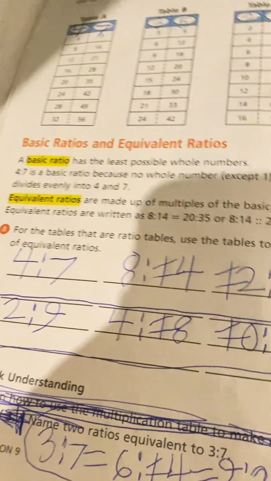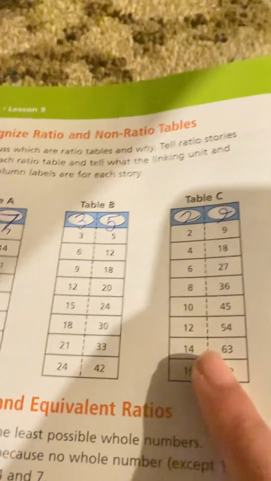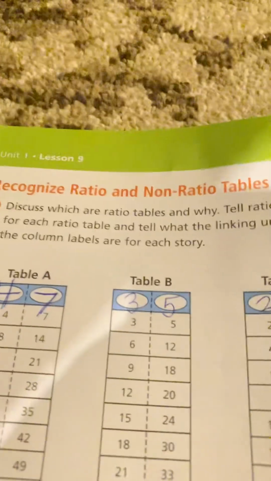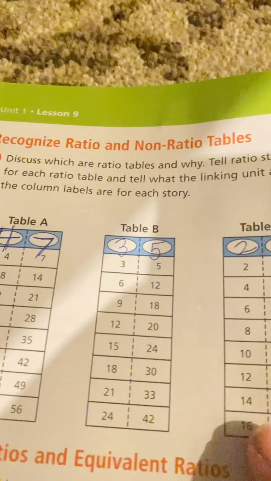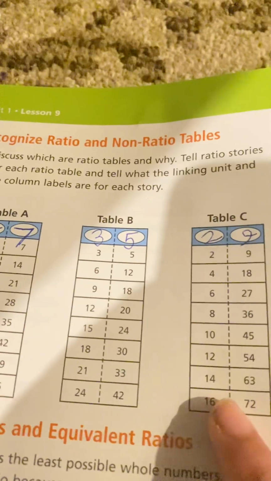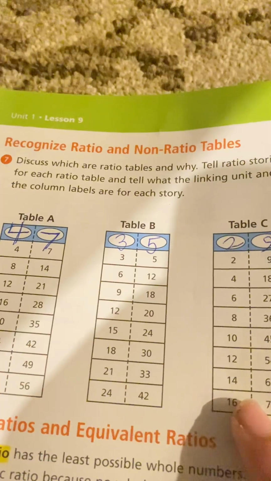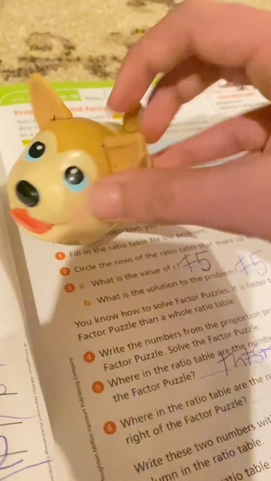But then we get to the more complicated concepts, where we actually see why the rates are equal in the first place. We look into something called ratios. Discuss which are ratio tables and why. Tell ratio stories for each ratio table and tell what the linking unit and the column labels are for each story. Hang on, before we go any further, we need to figure out what a ratio is. Yes, you're right.